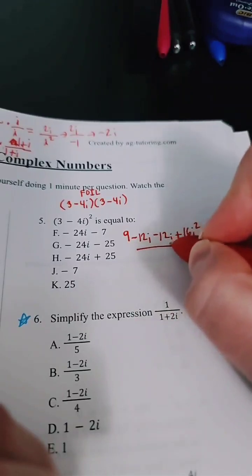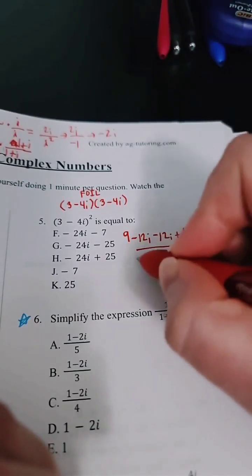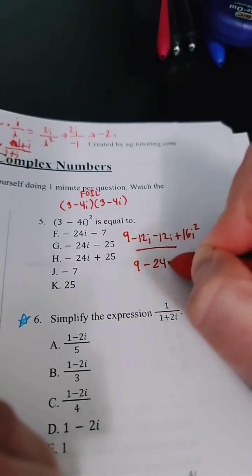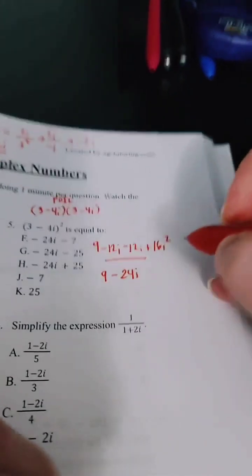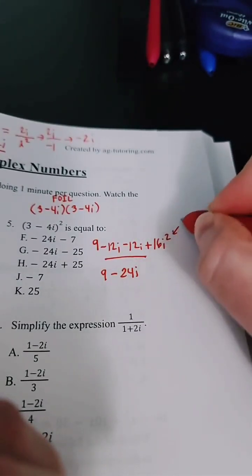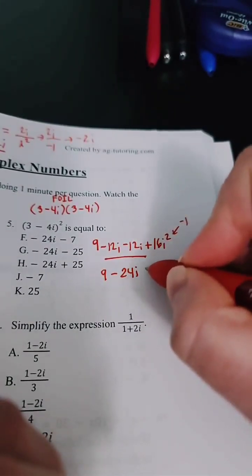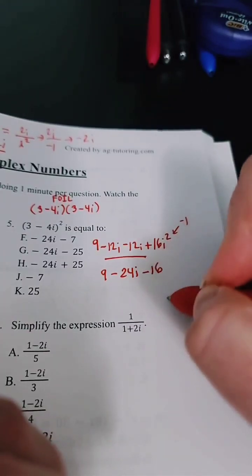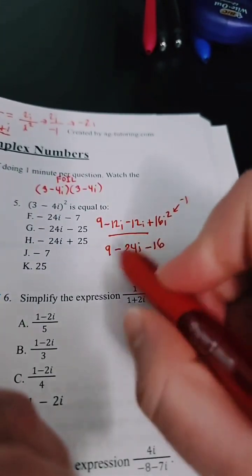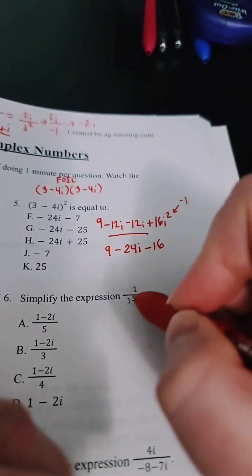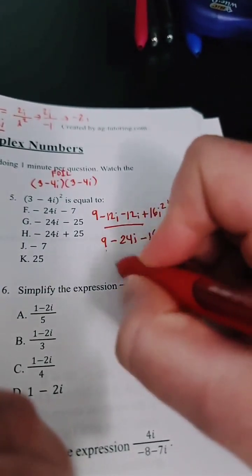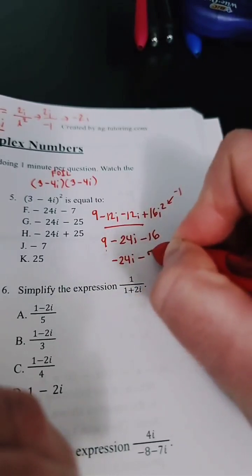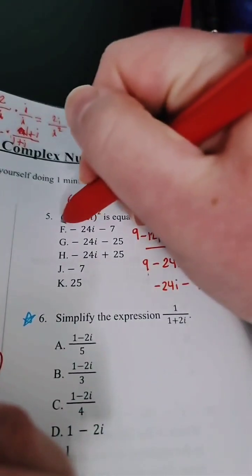So negative 12i minus 12i is going to be negative 24i. So this is going to be 9 minus 24i. Plus, and remember, anytime we see i squared, we can replace it with a negative 1. So it's going to be 16 times negative 1, which is just negative 16. So now we have like terms of 9 minus 16. So 9 minus 16 is going to be negative 7. So then we get negative 24i minus 7. So it's going to be F.